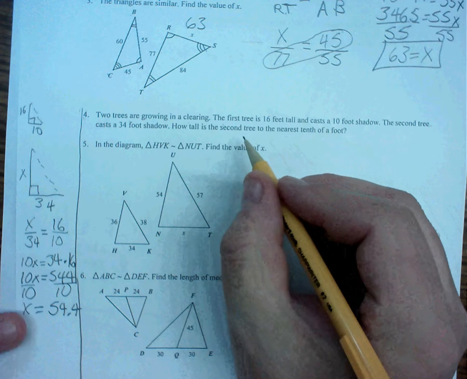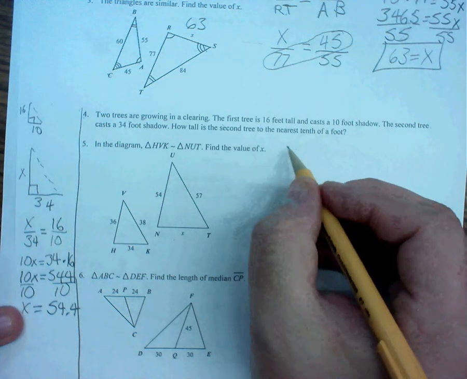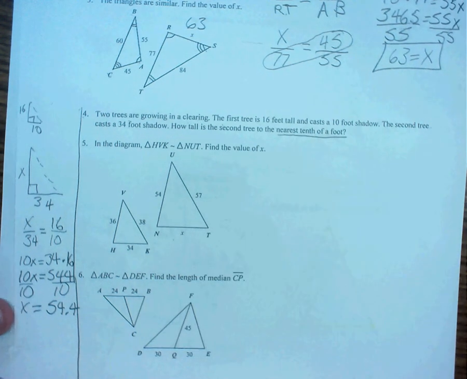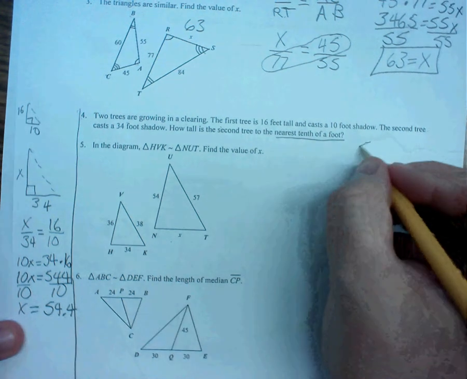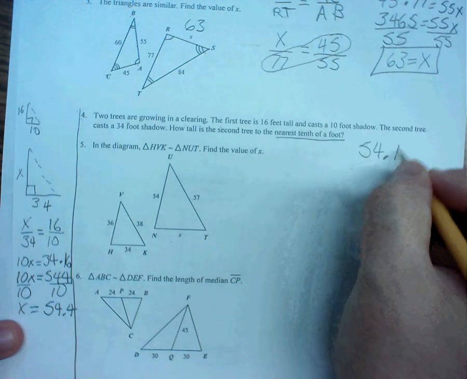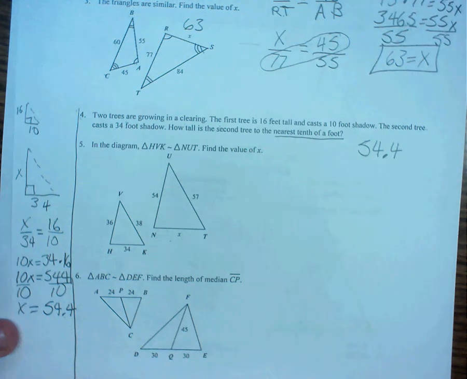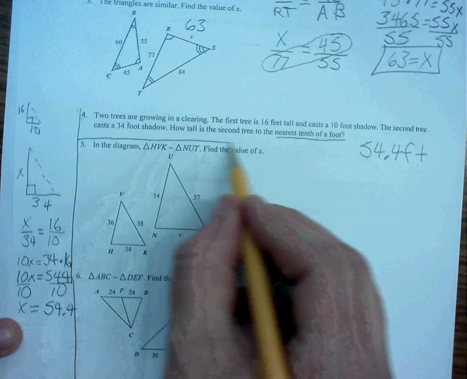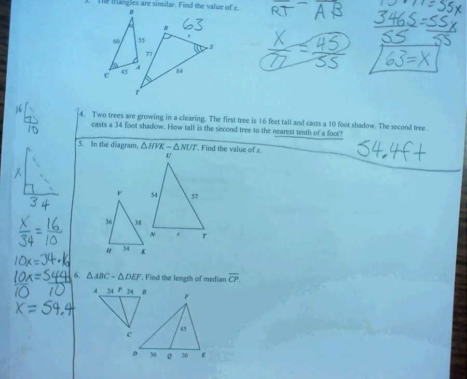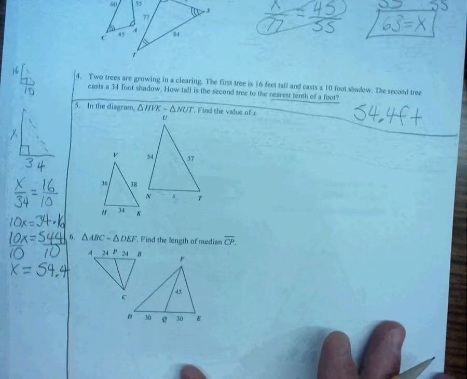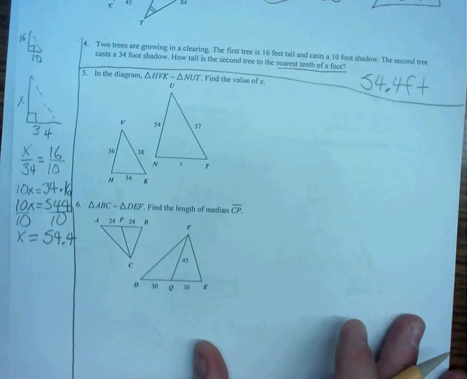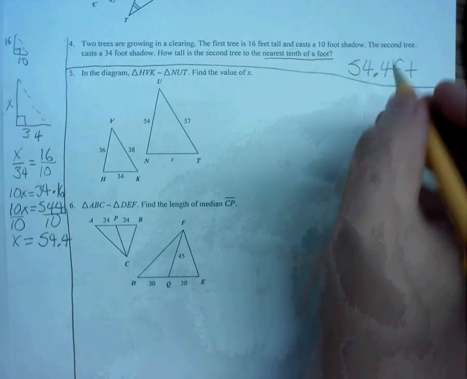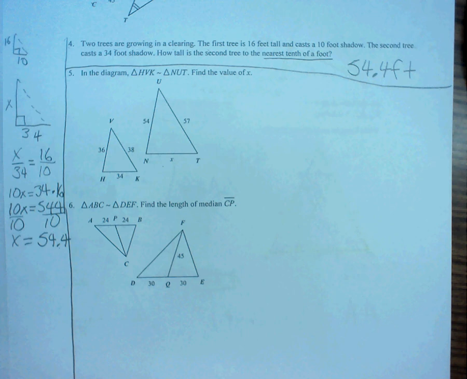And I'm going to get x equals 54.4. Now I have a decimal and it says how tall to the nearest tenth of a foot. Well, it's just 54.4 because my answer already is to the tenth. So it's 54.4 feet. Okay? Any questions on that one? 54.4 feet.